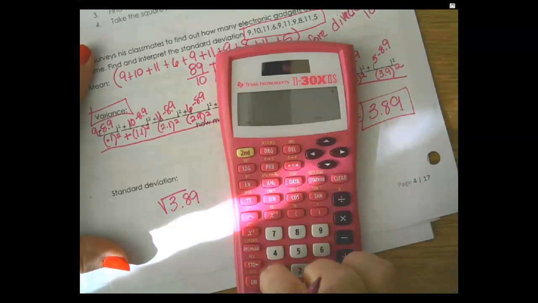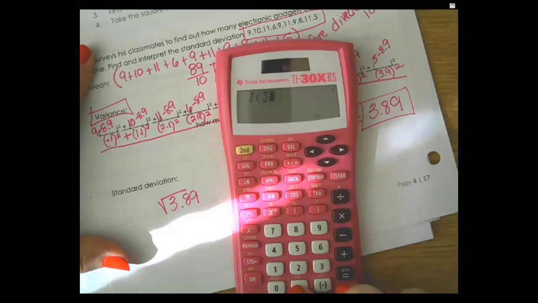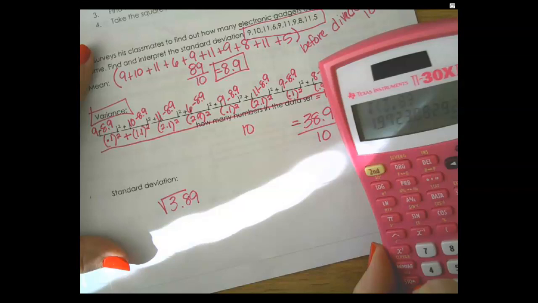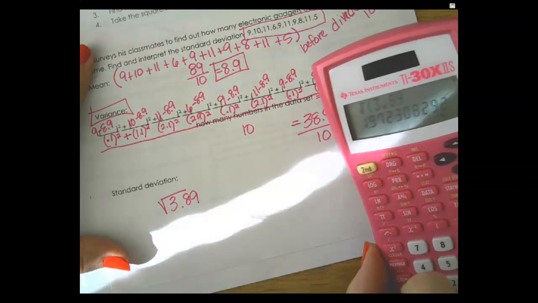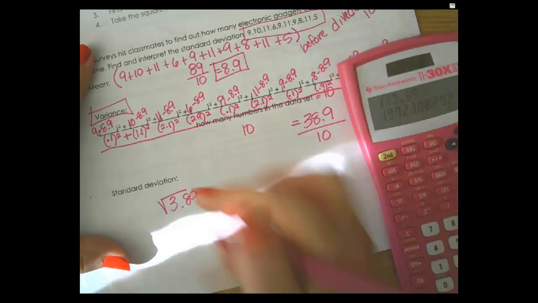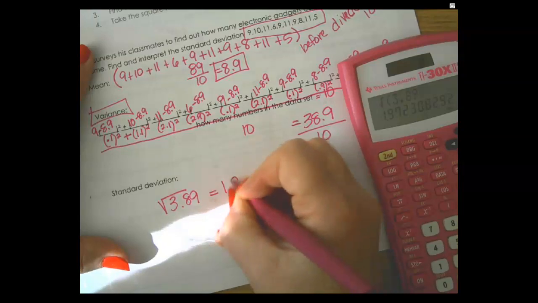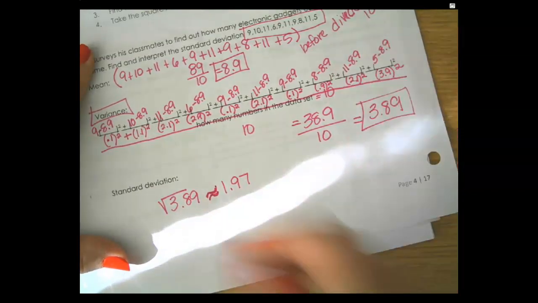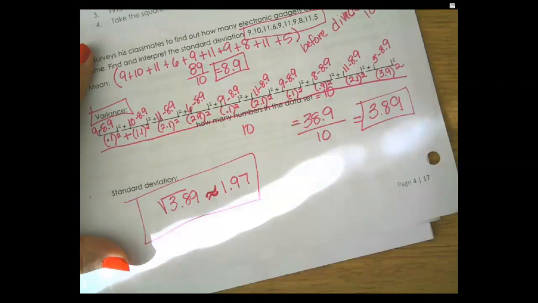It's the opposite of the squared. 3.89. And we'll round it to the nearest hundredth, so 1.97. And since we rounded, we probably should put the wavy approximately-equal lines like that. And that's how you find a standard deviation.